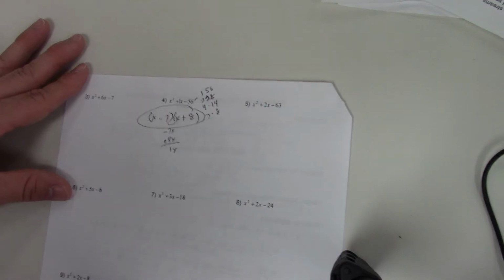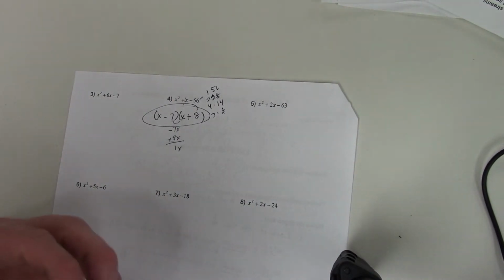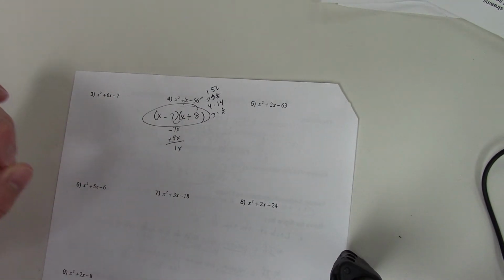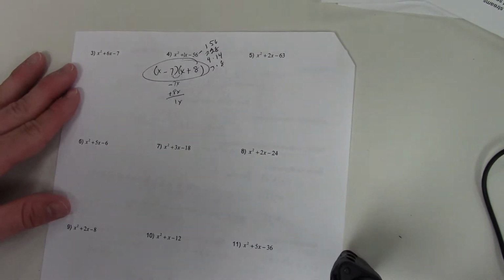Okay. At this point, maybe press pause, try the rest of them on this page, and then unpause it to see me kind of quickly going through this. All I'm going to do is real quick simplify all of these problems. I'm going to show them real quick, but I want you to just go through and try them on your own first, and then come back and check your answers with mine.